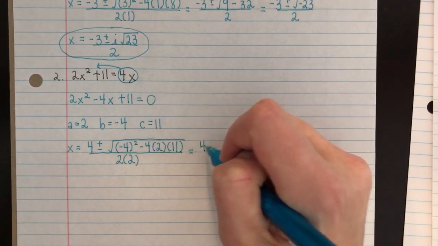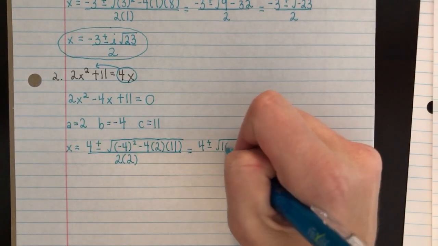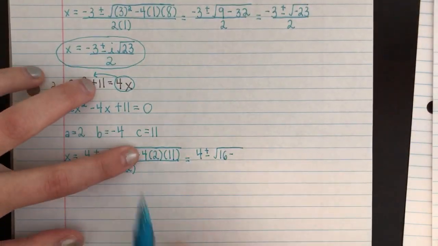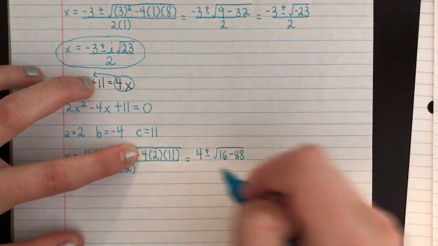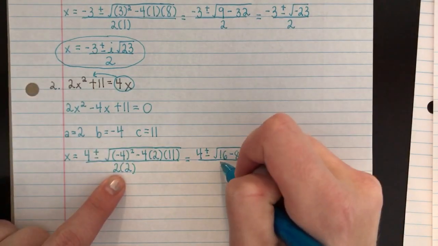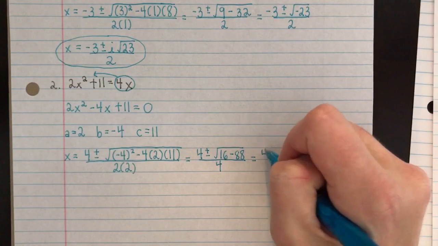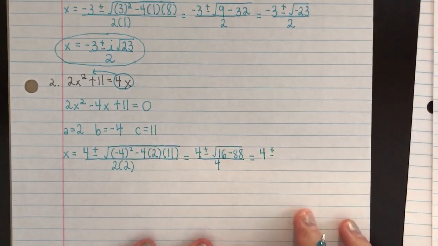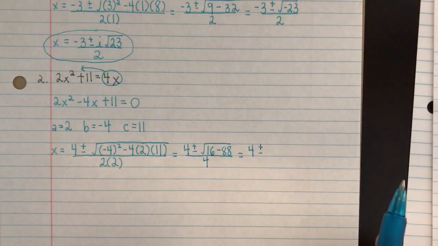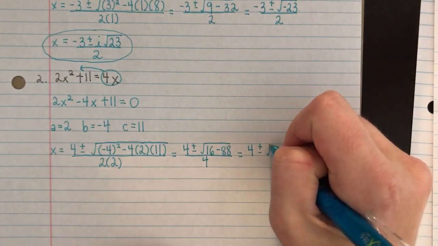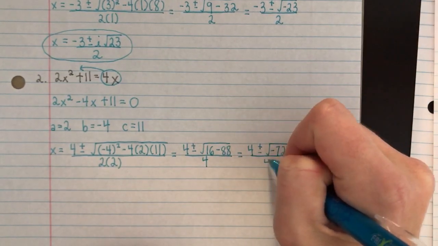Cleaning up a little, 4 plus or minus the square root, negative 4 squared is 16, minus 4 times 2 is 8, 8 times 11 is 88, all over 2 times 2 is 4. Next step, 4 plus or minus 16 minus 88 is negative 72. So square root of negative 72, all over 4.